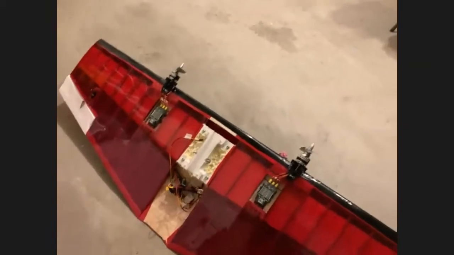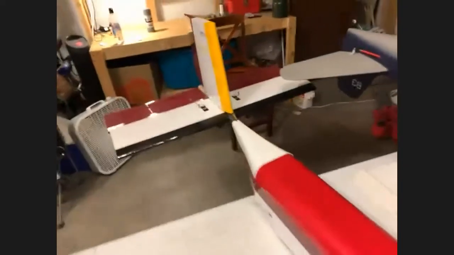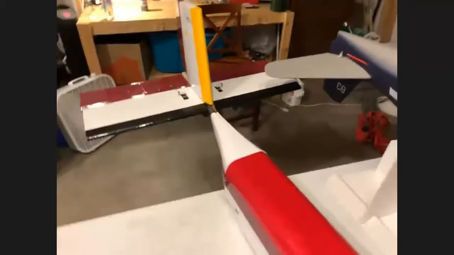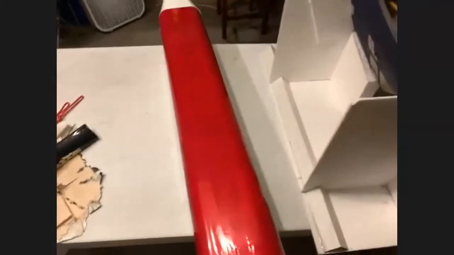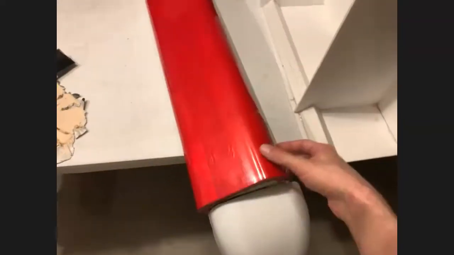Could have been better designed. The tail surfaces could have been lighter, of course. Our tail is really heavy compared to what it should be. The one thing I will say, when I put this together, our weight and balance crew did a perfect job, and the batteries pretty much sat right where we predicted. But that's another thing, we could have saved a little bit of weight. Oh yeah, for sure.